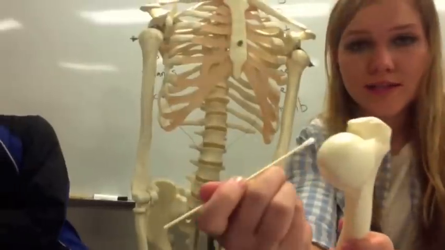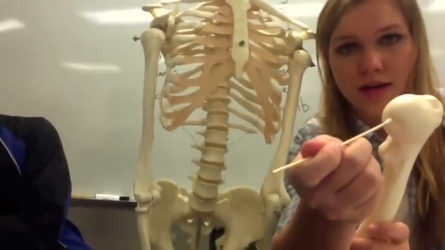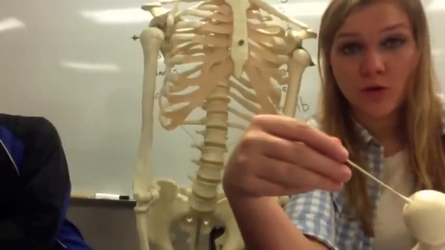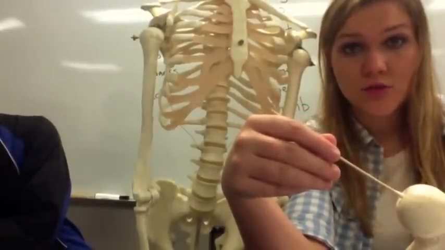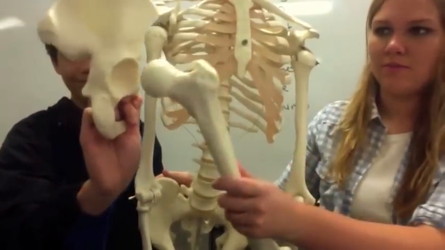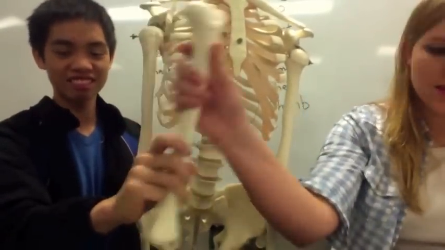Your fovea capitis is going to be this little indentation right here in the head of the femur, and that is where your ligament is going to attach the head of the femur to your pelvic bone here. And I believe that is it for the femur. And now we move on to the tibia.